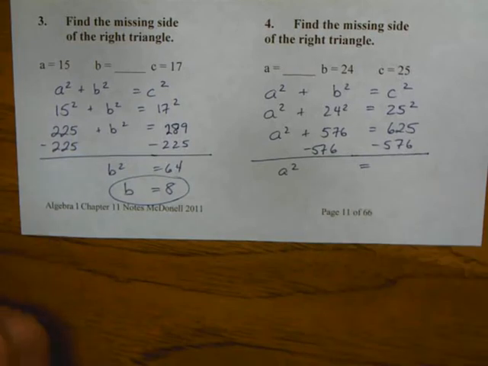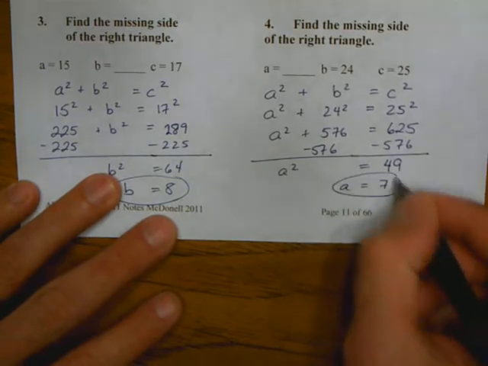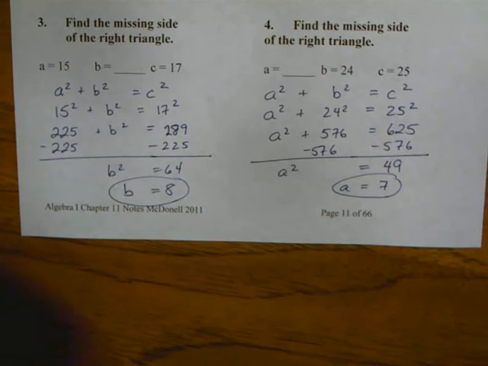When we subtract 576 from both sides, we're left with a squared equals 625 minus 576. That's 49. And the square root of 49 is 7.